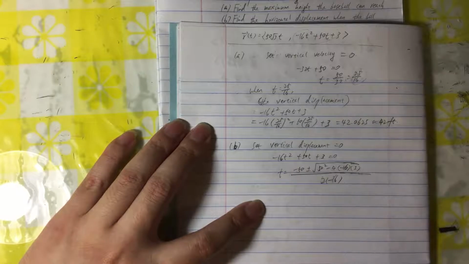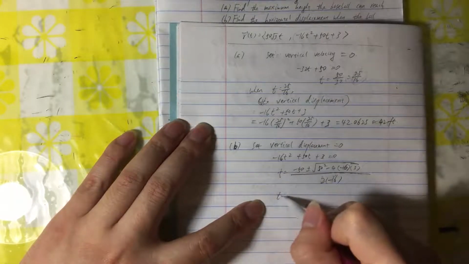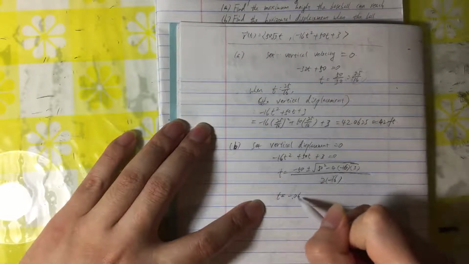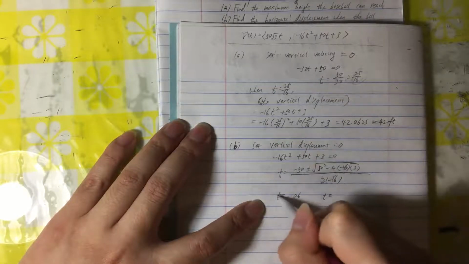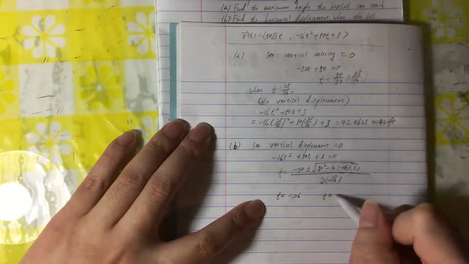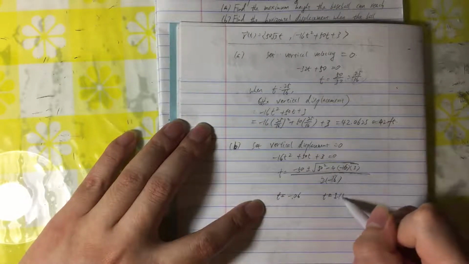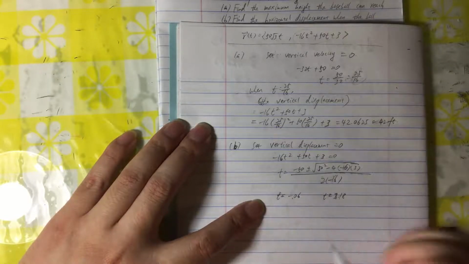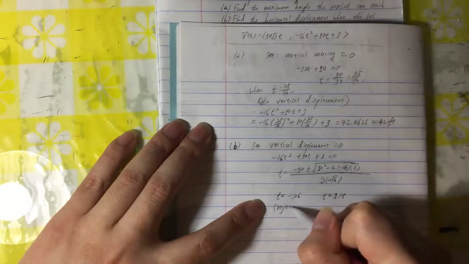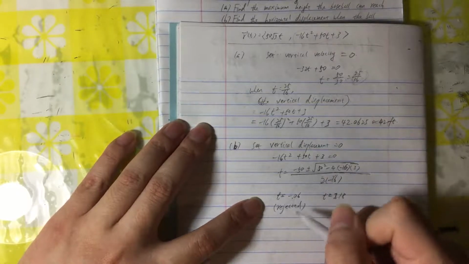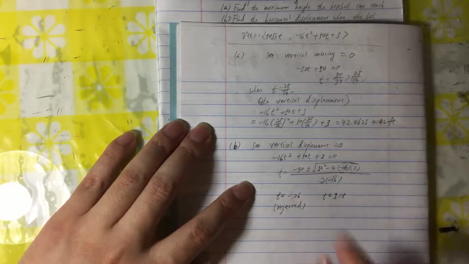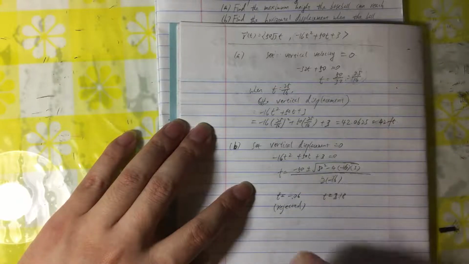Using my calculator, I get two solutions: t equals negative 0.06 and t equals 3.18. In general, we don't consider negative time. Time cannot be negative, so this answer is rejected. That means it takes 3.18 seconds for the ball to reach the ground.